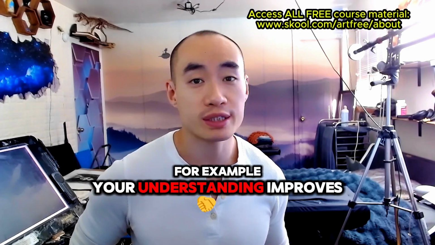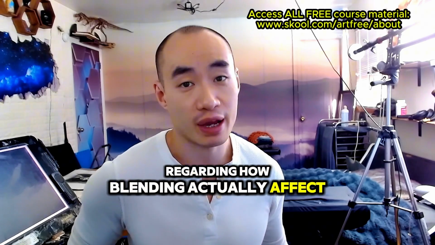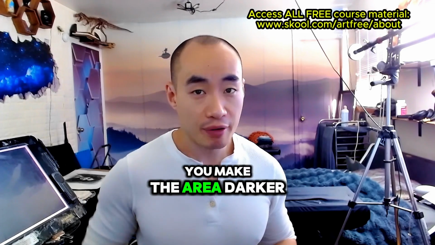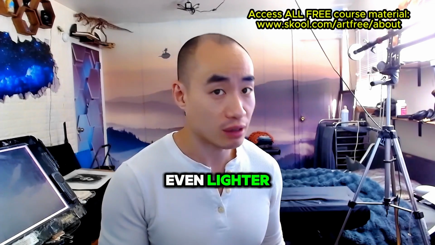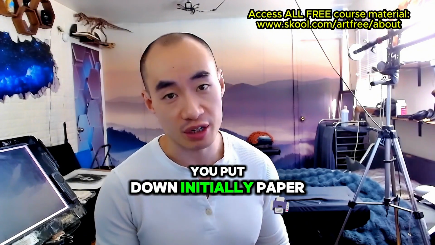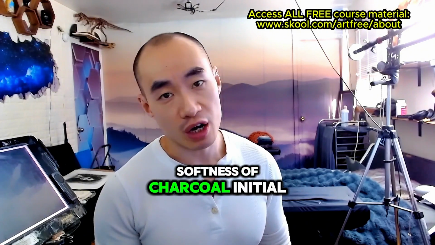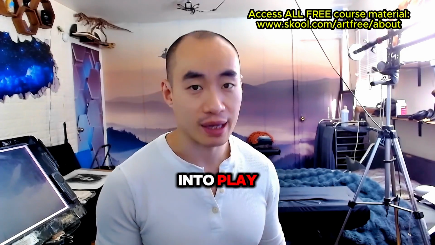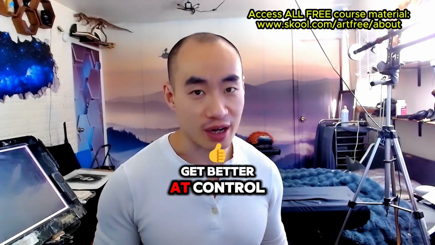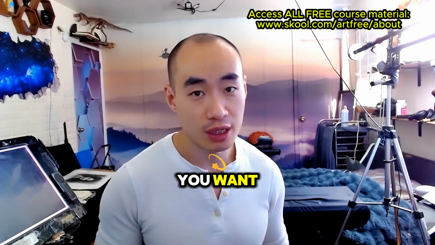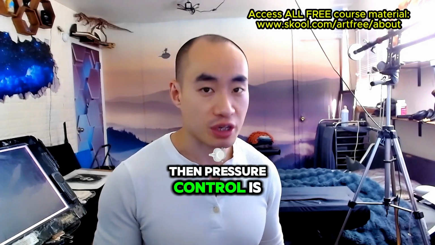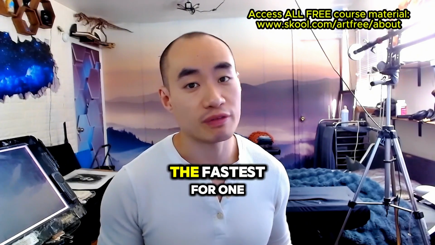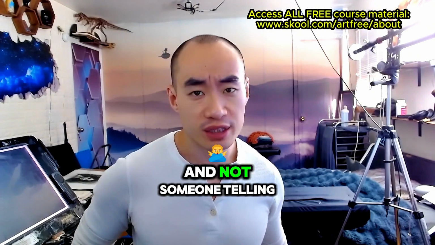For example, your understanding improves regarding how blending actually affects tone value. A lot of you probably noticed that by blending, you make the area darker, and sometimes it becomes even lighter than the tone you put down initially. Paper, softness of charcoal, initial tone pressure, blending stump pressure all come into play. And it's by doing that you learn how to better control tone value to get the result you want. If you don't like to blend, then pressure control is a lot more important and you get better by practicing that. Either way, it is the fastest way for one to improve, and not someone telling you exactly what to do.